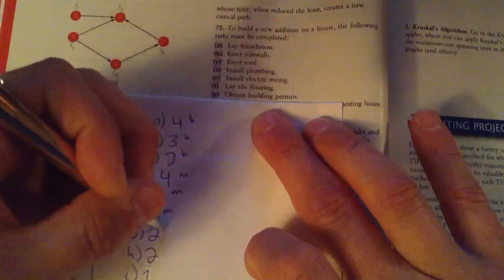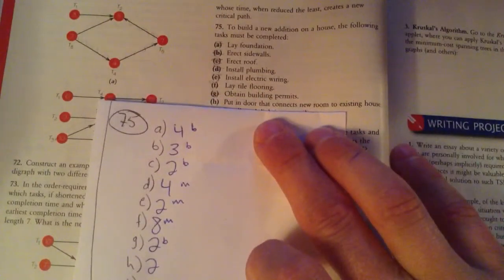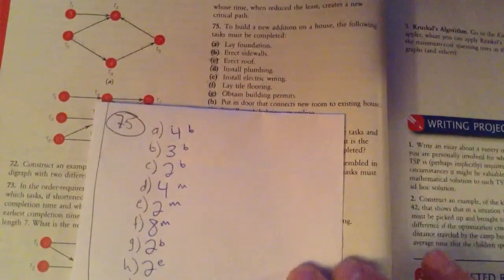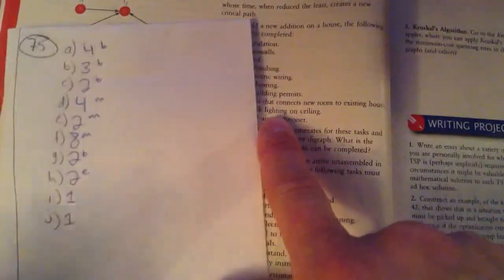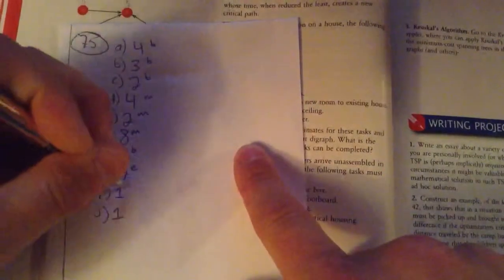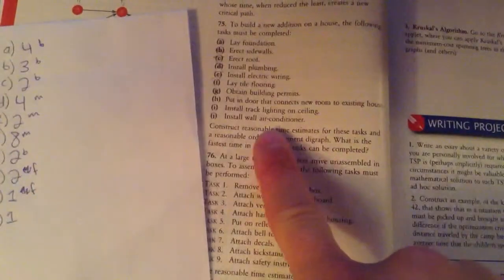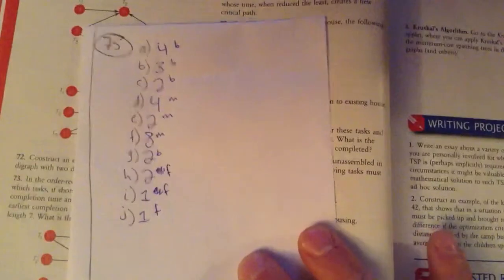Obtaining the permits has got to be probably the first thing you do. I'll say the beginning. Putting in the door that connects, you're probably going to cut out the hole for the door earlier on, but I'll call that ending. Installing track lighting is definitely going to be a finishing type of thing. Oh, maybe I should use finishing. Finishing. And then installing wall air conditioner is also going to be a finishing task.